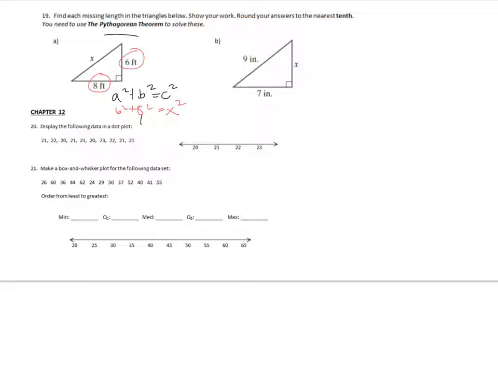So this is going to be 100 equals x squared. So then you do the square root, so x equals 10 feet.